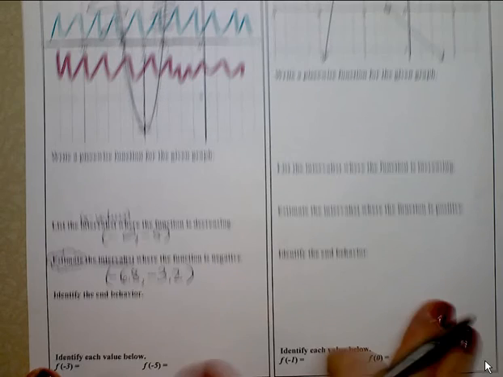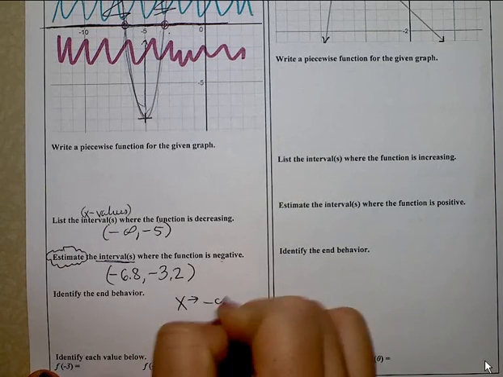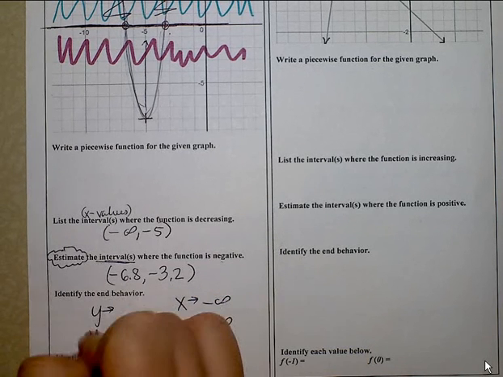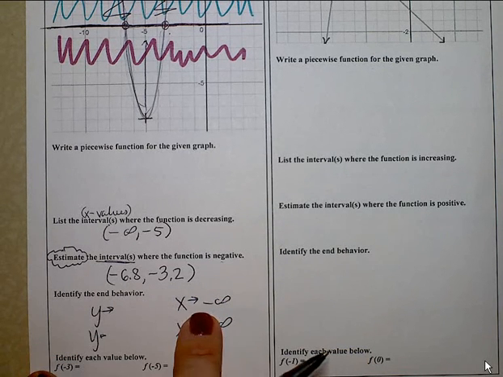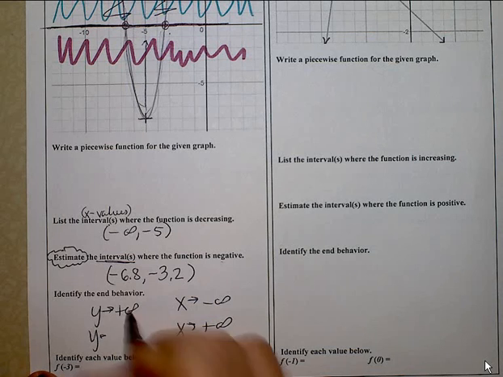End behavior. As we go to the far left, we are headed up. As we go to the far right, we're also headed up.